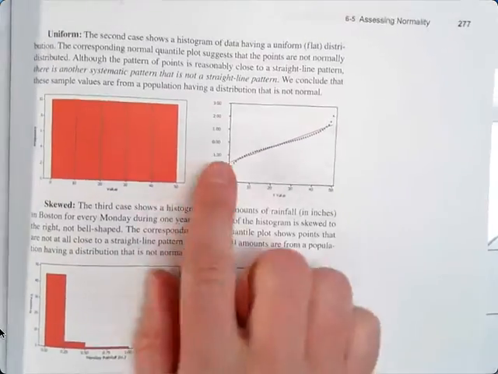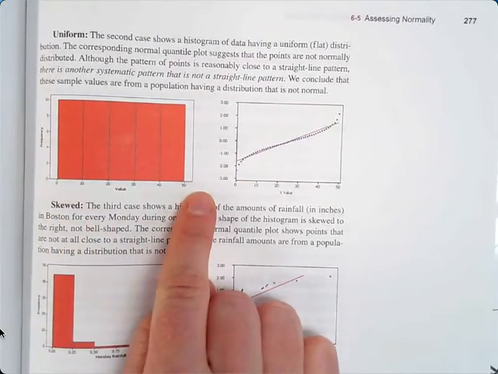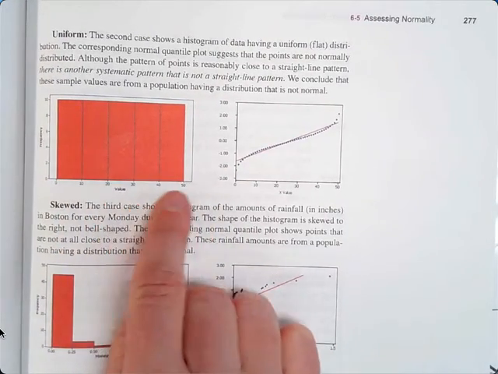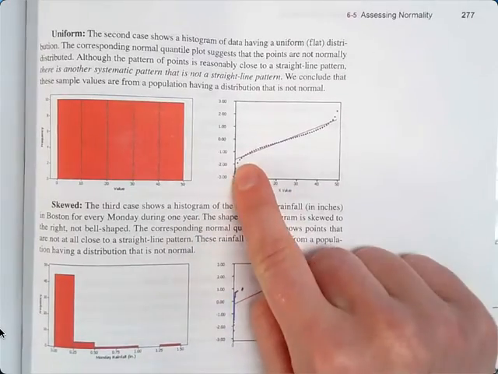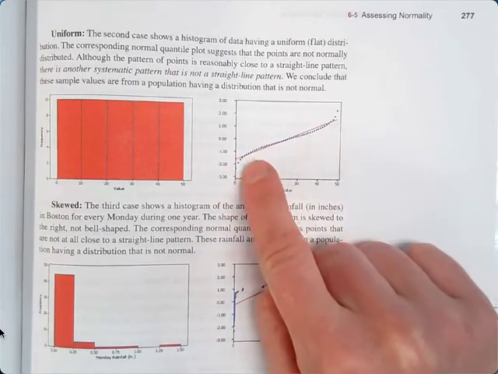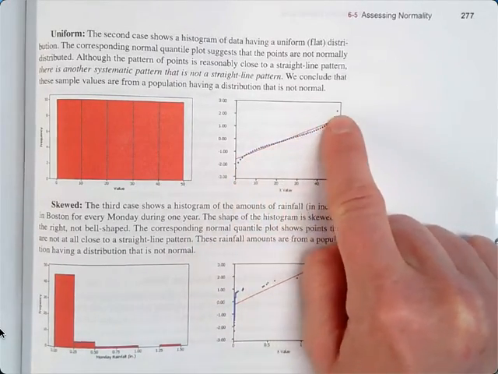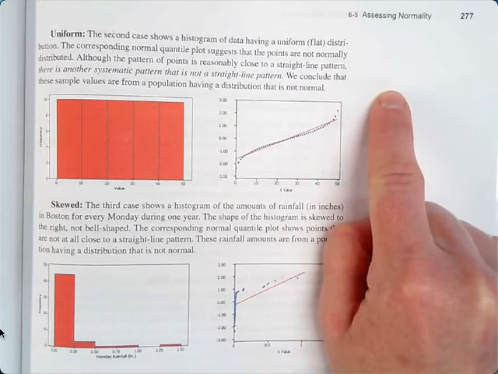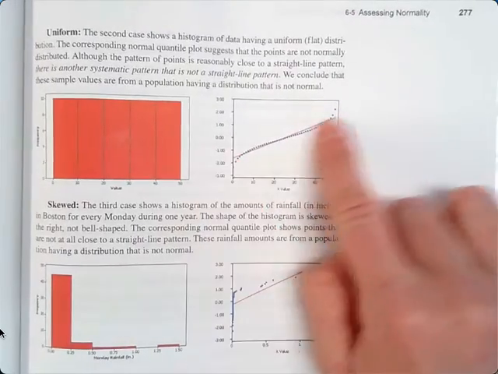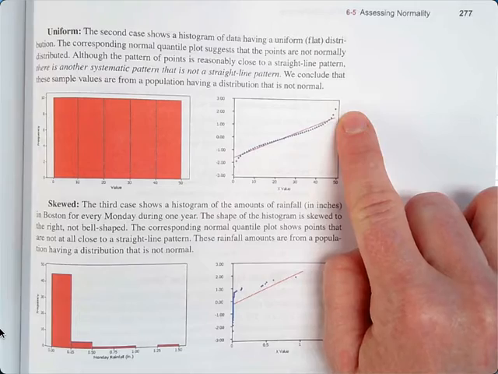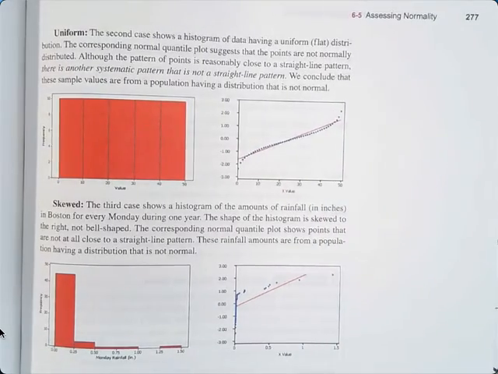Then we have a uniform distribution. The histogram looks like that. Everything has an equal probability. And this is what the QQ plot will look like. See how it goes up and down, it waves. So since it is not straight, then it is not a normal distribution.